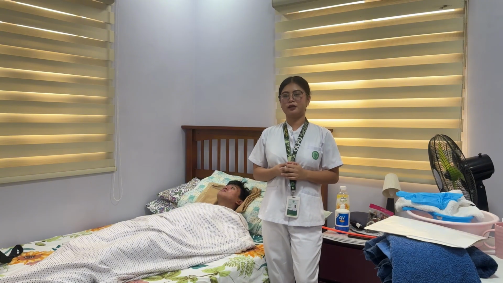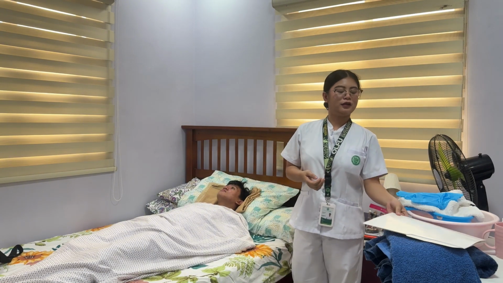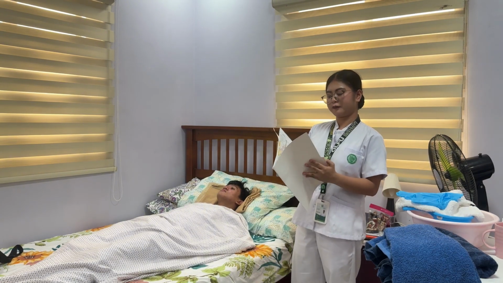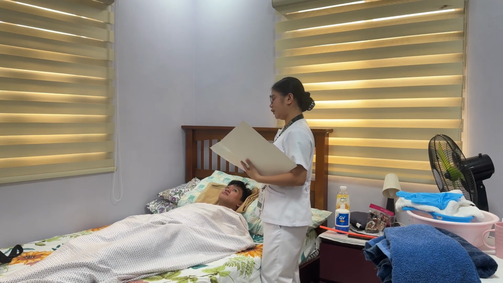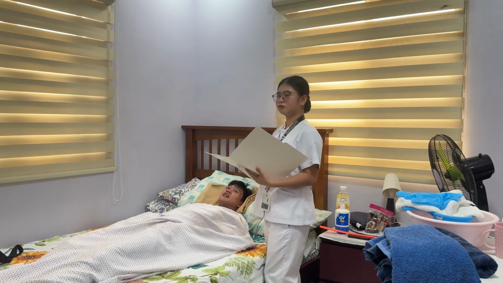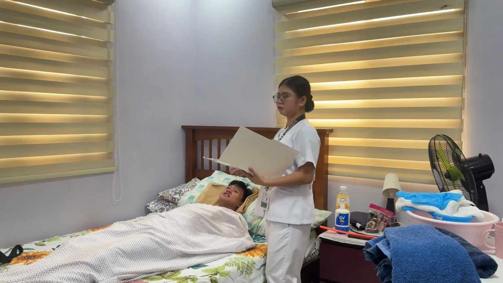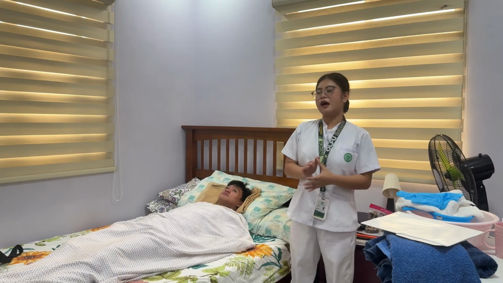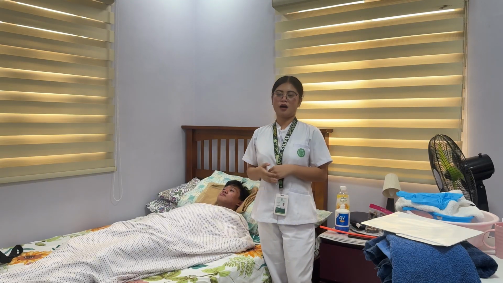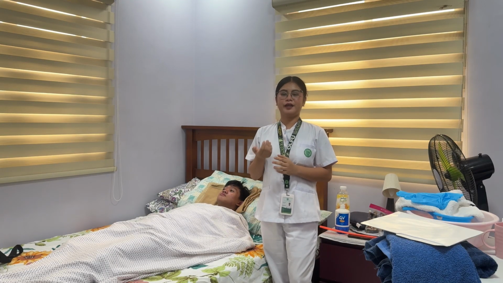Then next, I will check the patient chart and his name and birth date. Sir, what is your name po and birth date? Daniel B. Tapang, November 27, 2006. Okay. Then next, first I will demonstrate how to provide partial bed bath.